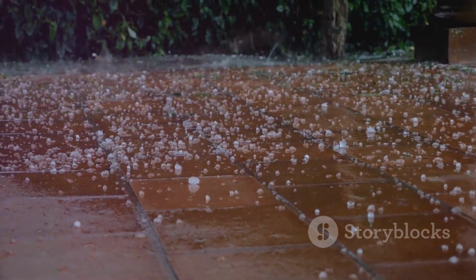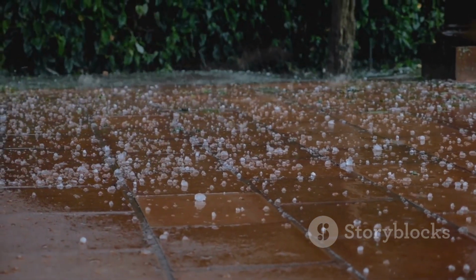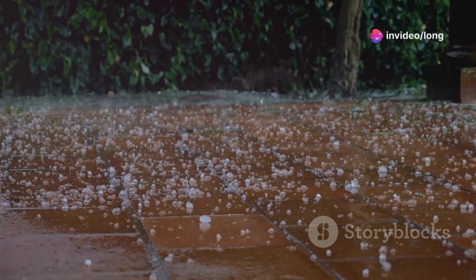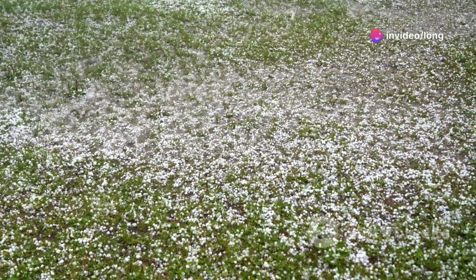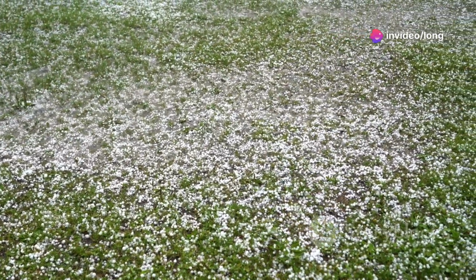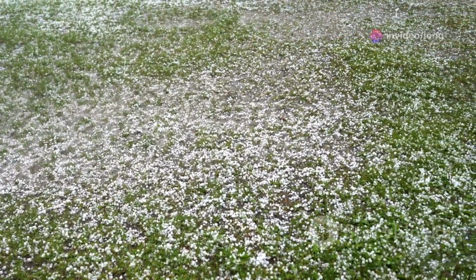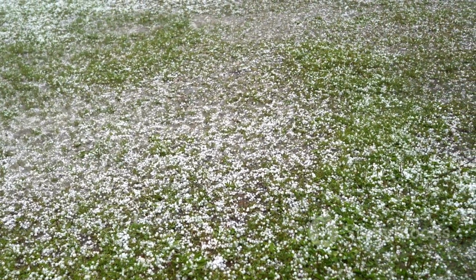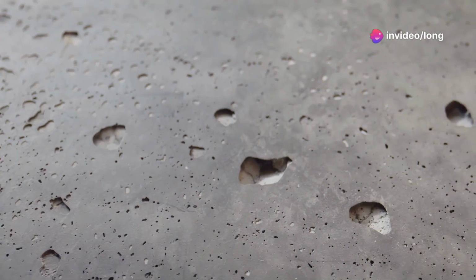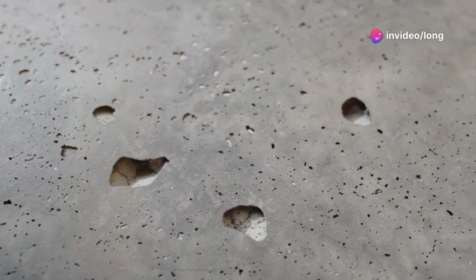And hail is a type of precipitation that forms when updrafts and thunderstorms carry raindrops high up into extremely cold areas of the atmosphere, where they freeze into balls of ice. These ice balls can grow larger as they are lifted and dropped multiple times within the storm, eventually falling to the ground when they become too heavy for the updrafts to support. Hailstones can cause significant damage to crops, vehicles, and buildings.